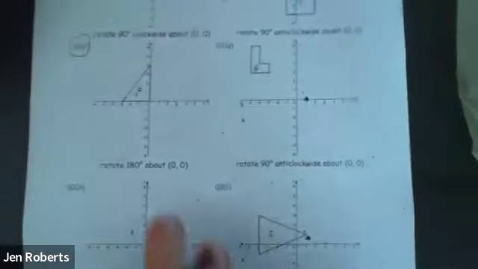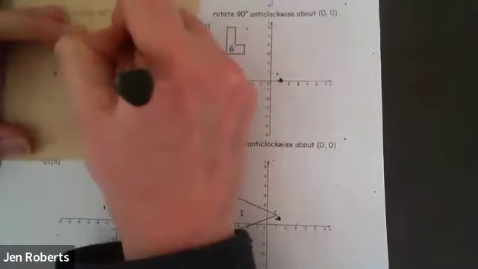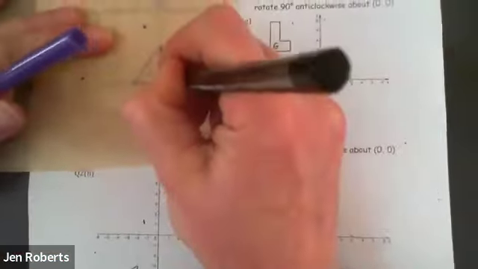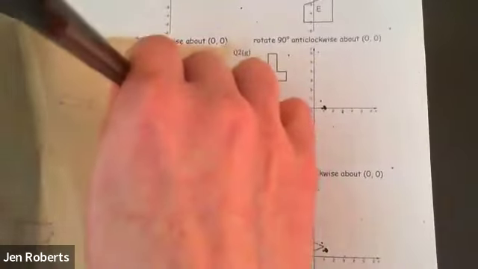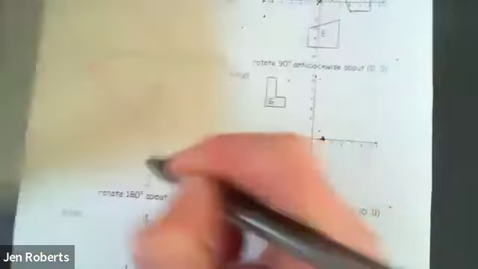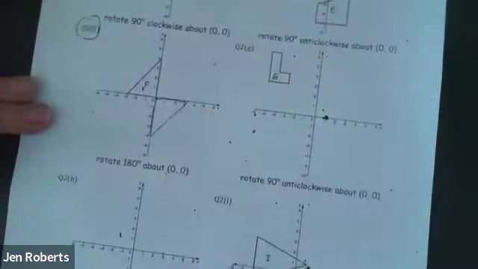There's my shape. Okay, on the last one, 180 degrees, 0, 0. 180 degrees is a quarter turn and a quarter turn. Don't need a direction this time. And there's your rotated shape.